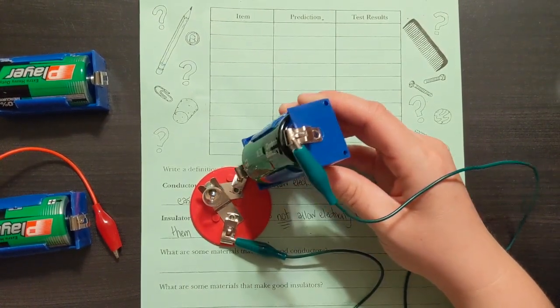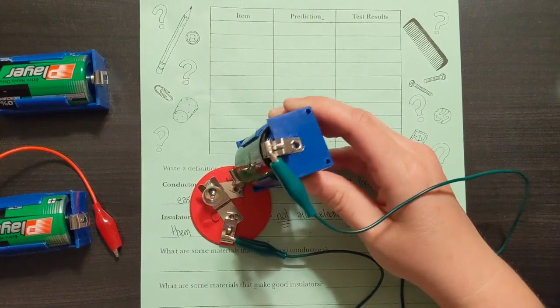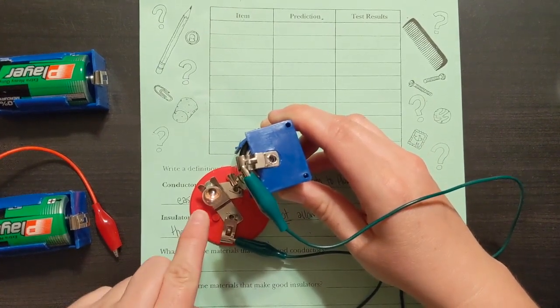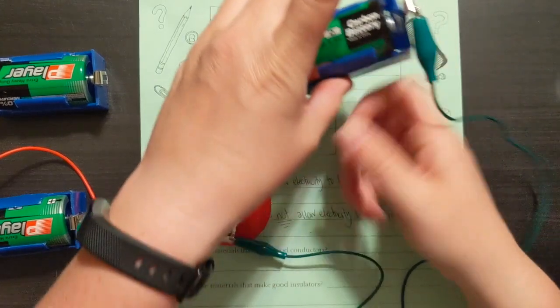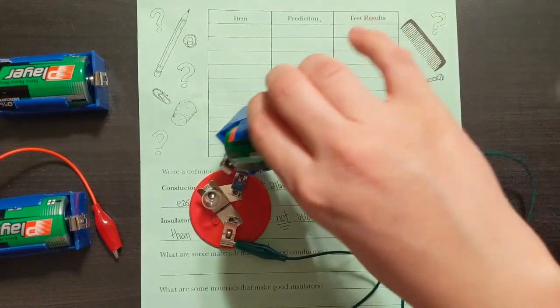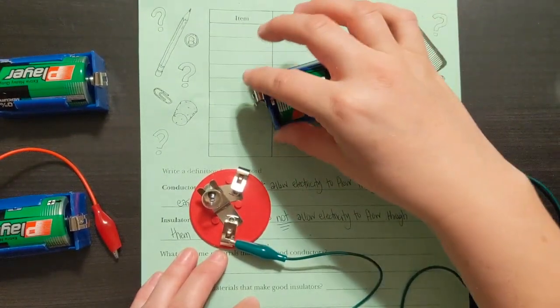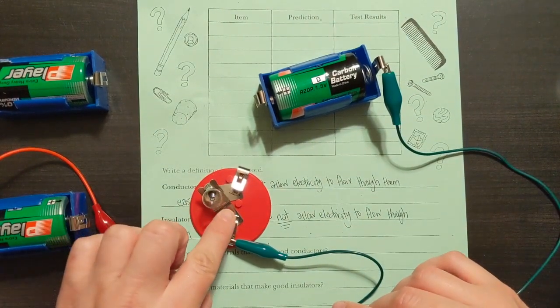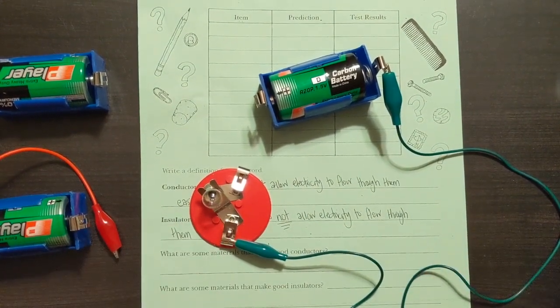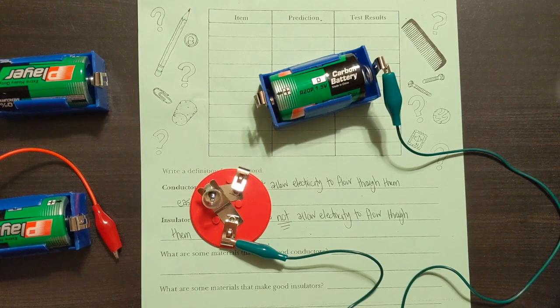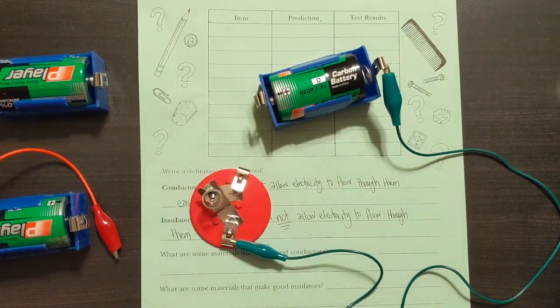Yeah, it lights up a little. Oh, that's pretty cool. It seems to be really, really dully lit up. So what could I do, now that I've seen how that completed the circuit, so that it's not as dull? I could add more batteries. I can add more power.